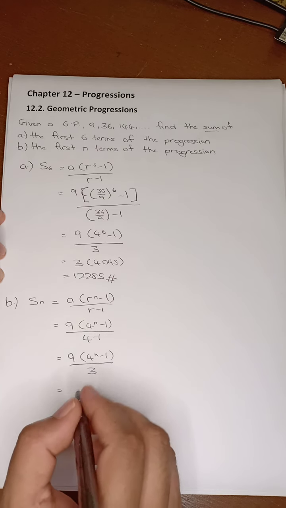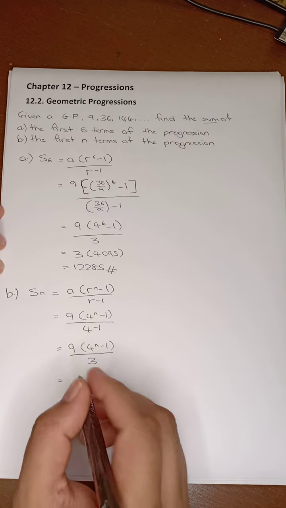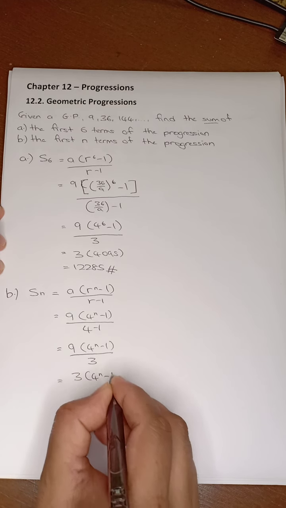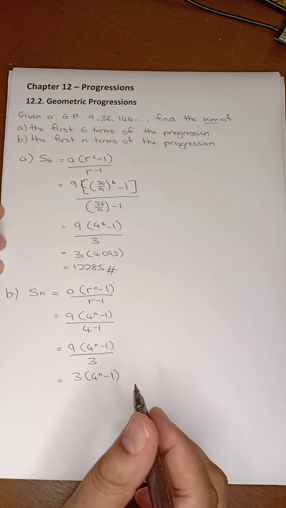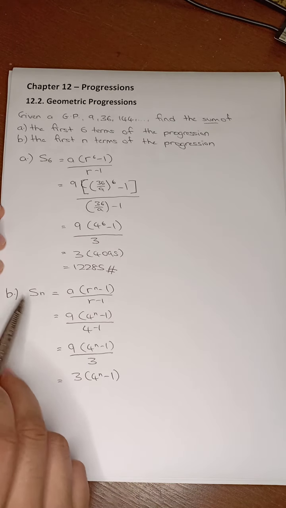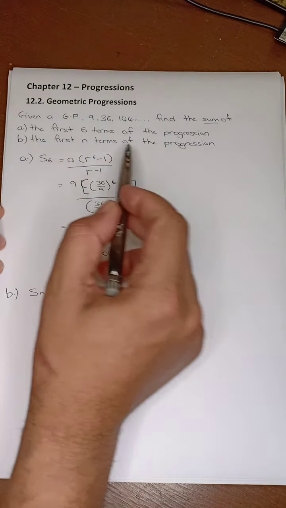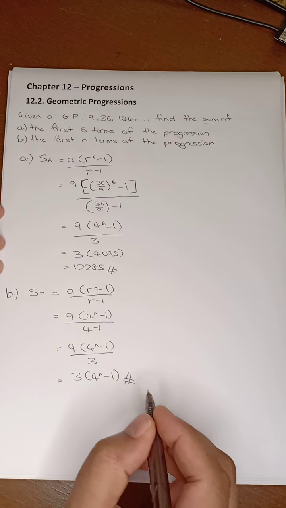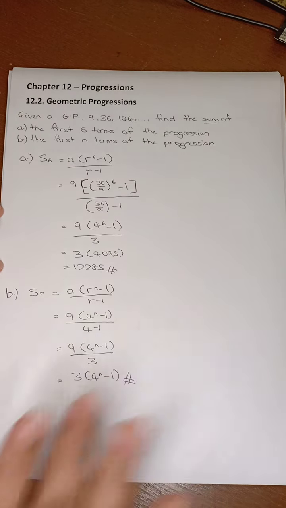And 9 and 3 can still simplify. 9 divided by 3 is 3. So 3 times 4 to the power of n minus 1. Yeah, I can just leave it like that. Okay, so this is your sum of the first n terms. This is the answer for the sum of the first n terms. Okay, I'll stop here. See you again in the next video.